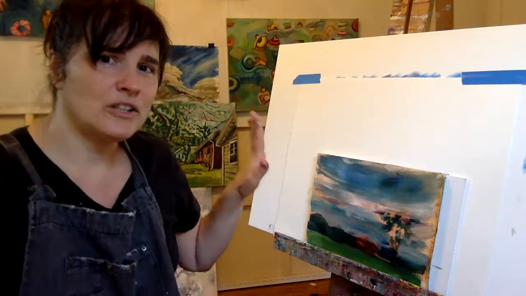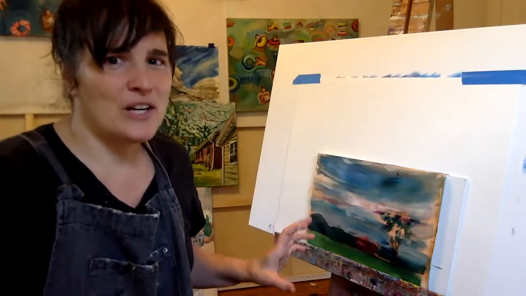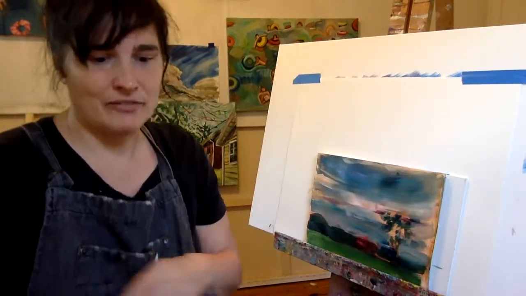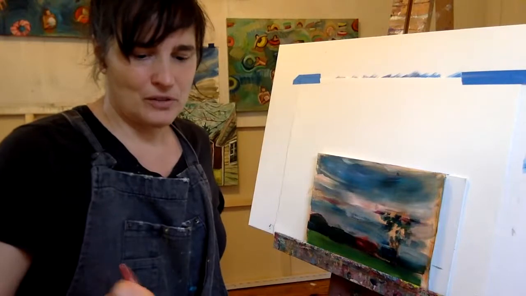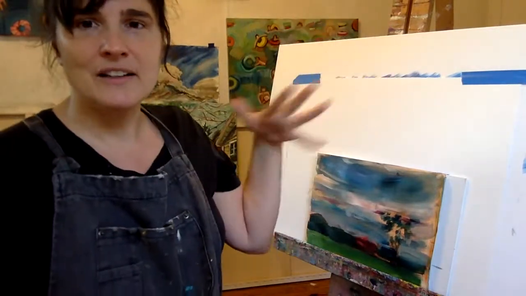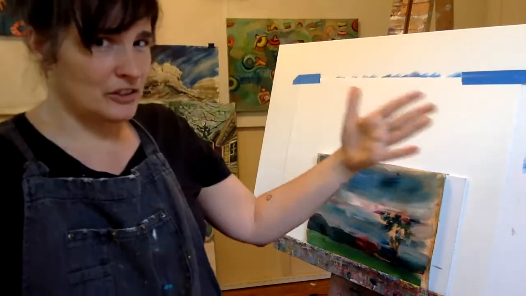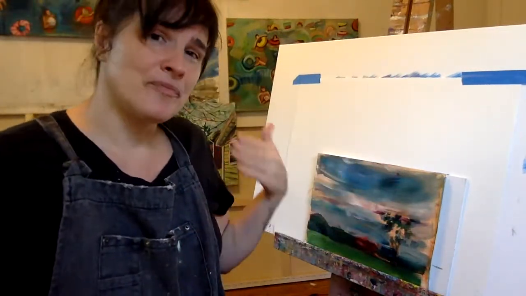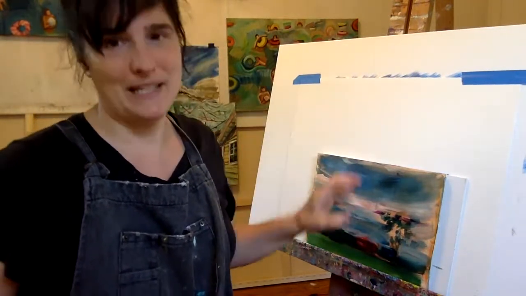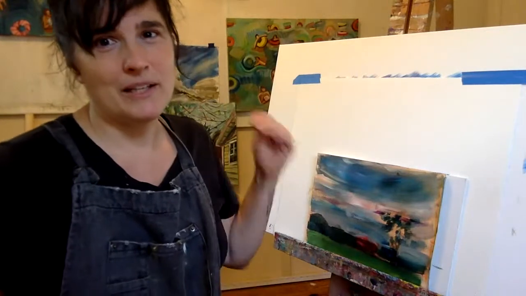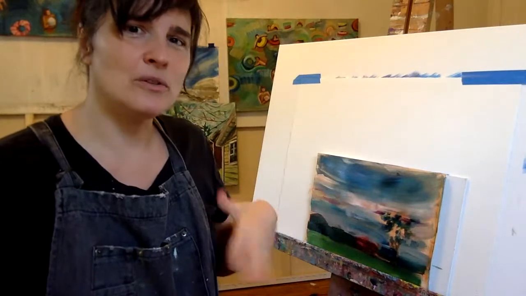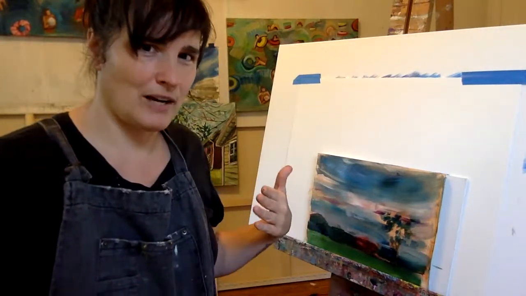Make the color work in your painting. Don't try to find the colors that are going to exactly match your photograph, because the photograph, first of all, might not be a good print, or even like the sky, if you're painting from life, the light's going to change really fast. So just try to make the color work in your painting, rather than making it exactly like you think it's supposed to be, or exactly like how you see it in the photograph.